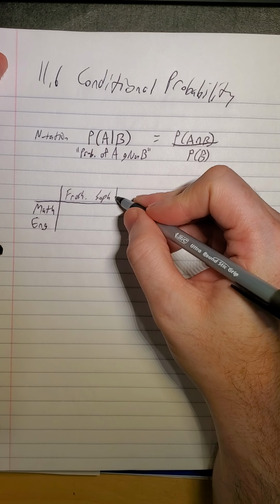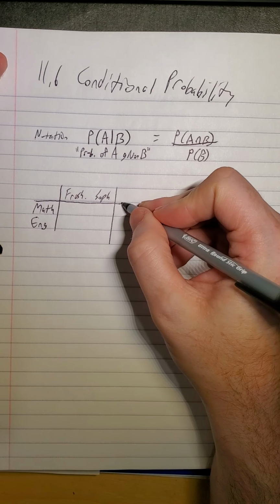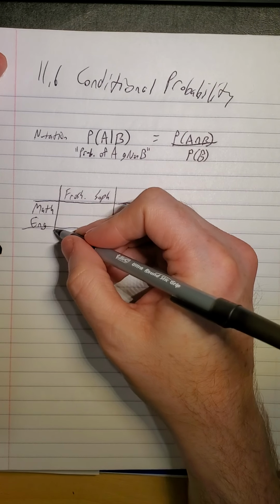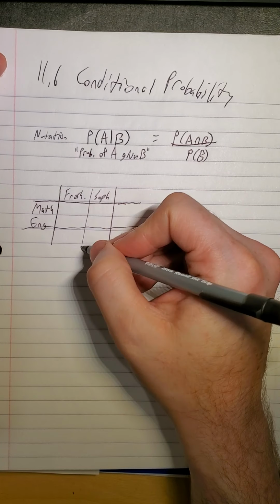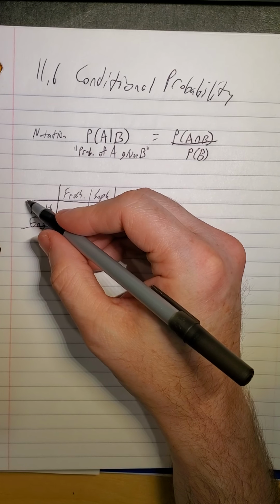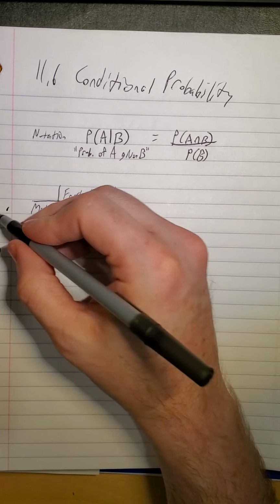So we're sorting data by two different types of variables. So in this one, we have major and year.